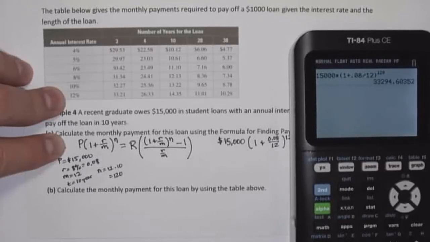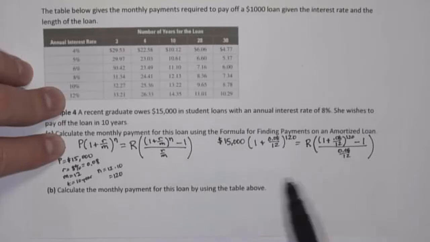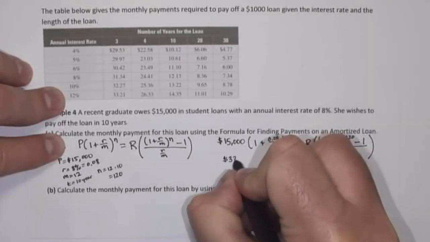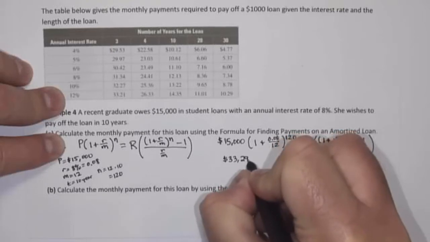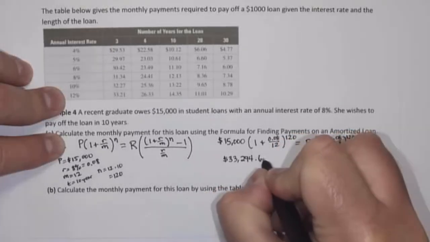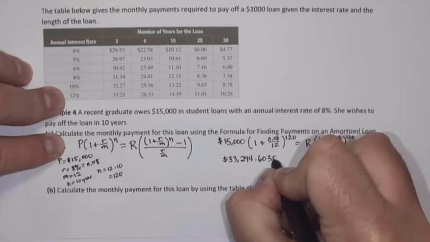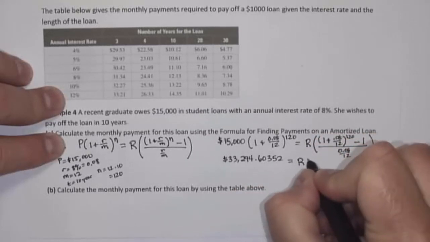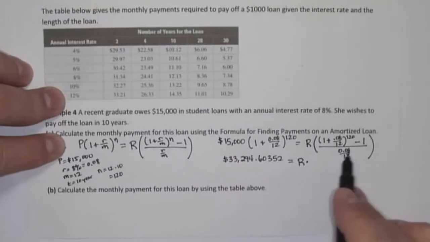So that is $33,294.60, but again, I'm not going to round, so I'm going to carry out the 352. So here on the left, we have $33,294.60352.